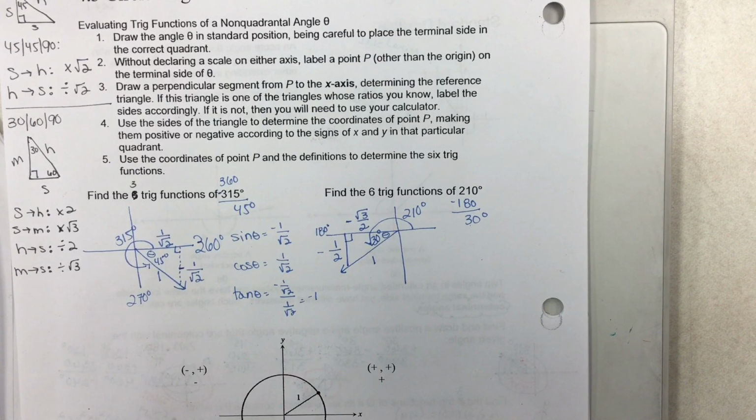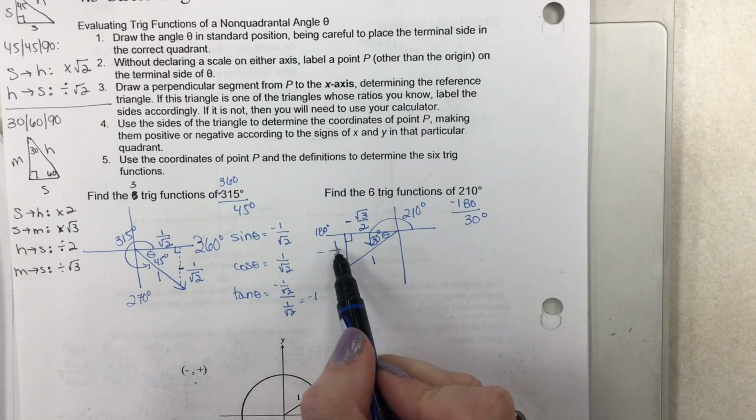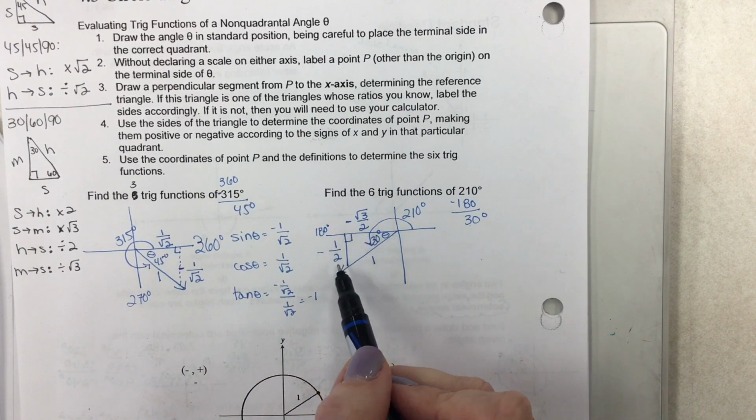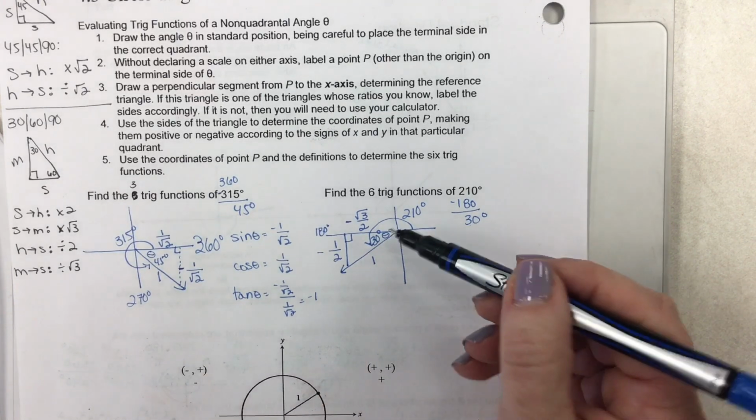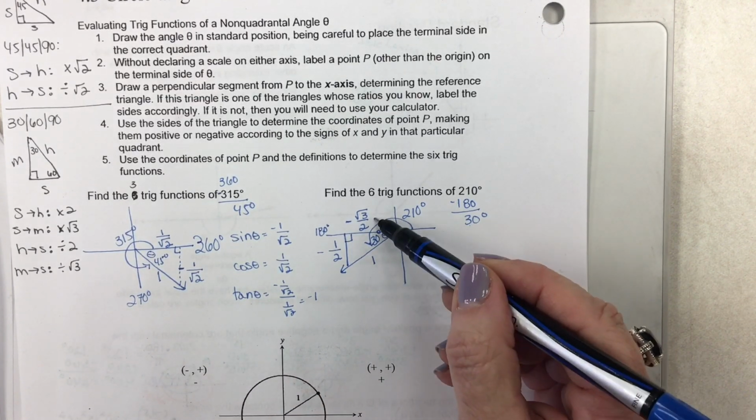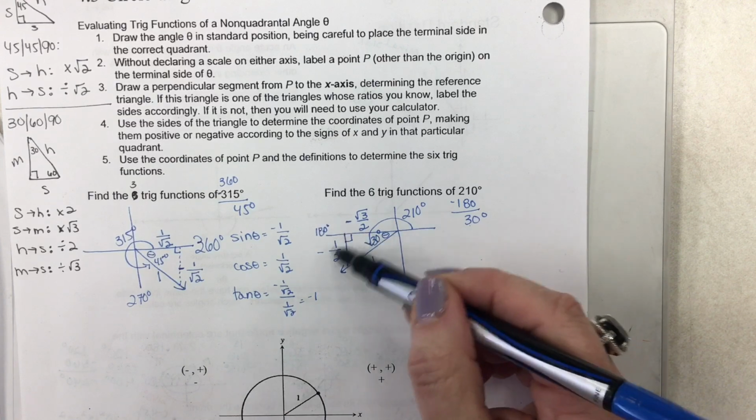Would it just be negative root 3? Well, it's negative 1/2 times root 3. Everything comes off of the short side. We never go from medium to hypotenuse, hypotenuse to medium. It's always in terms of the short side.